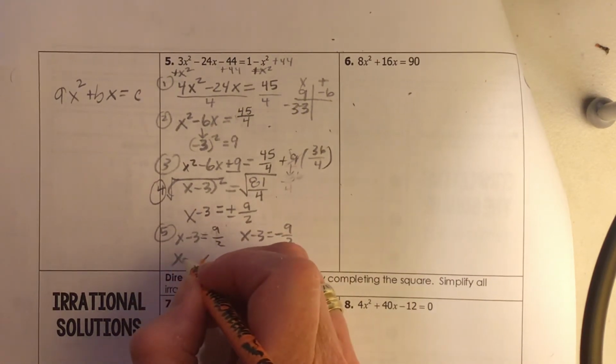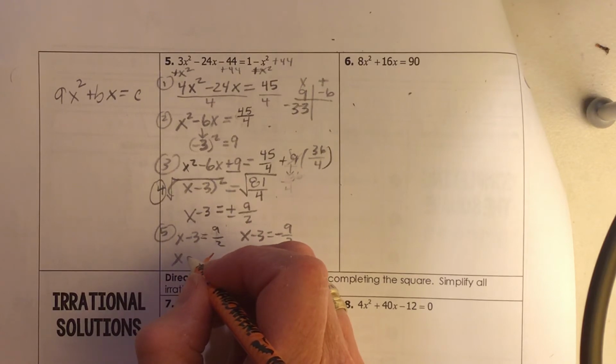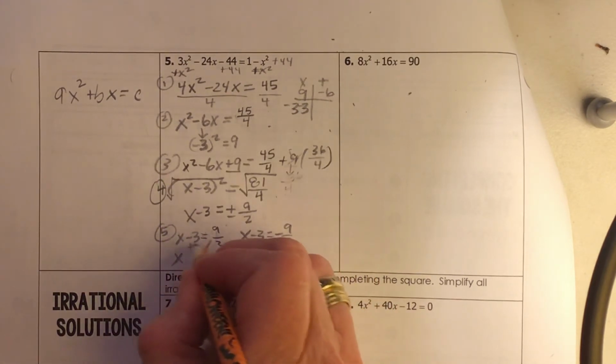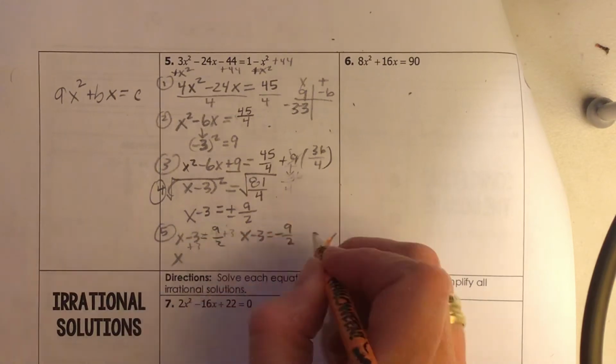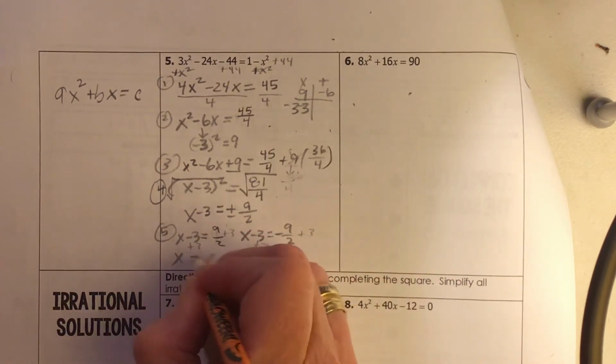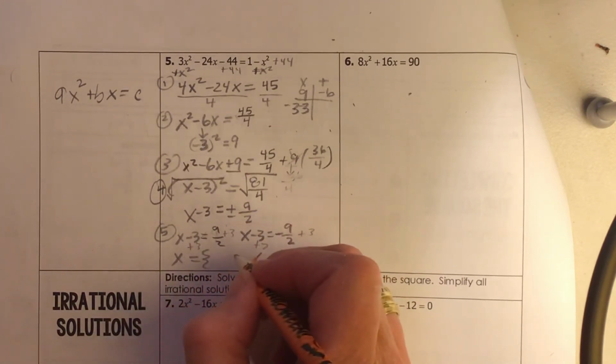Once I solve this out, I'm adding 3 over here, I'm adding 3 over here. I'm going to do a little shortcut because this is going to take forever.